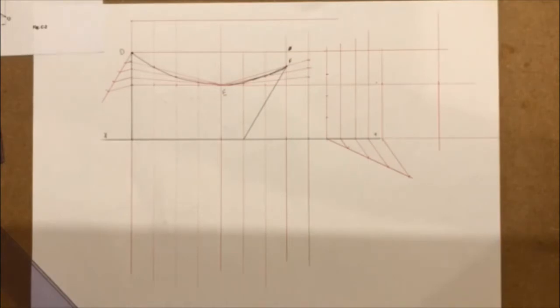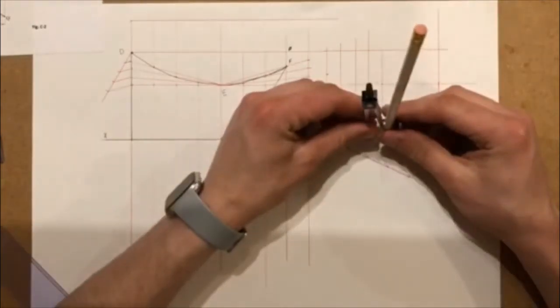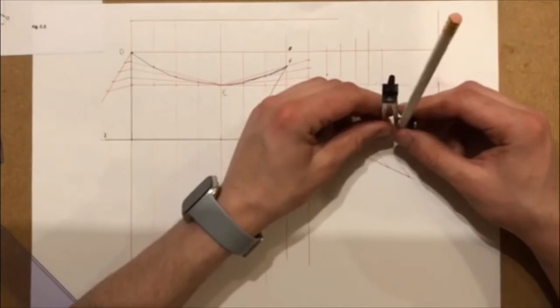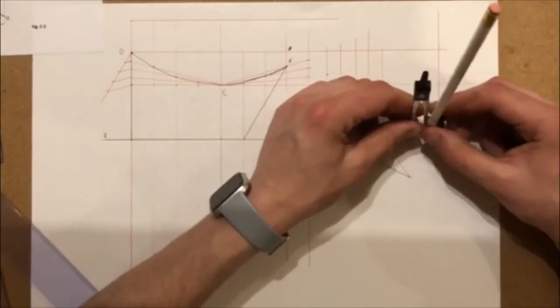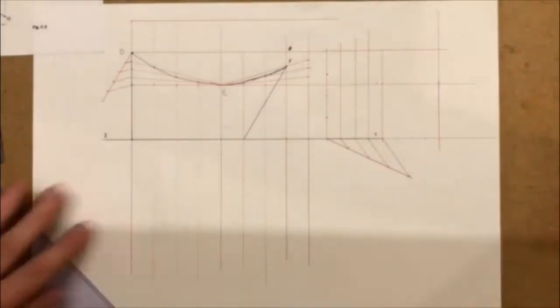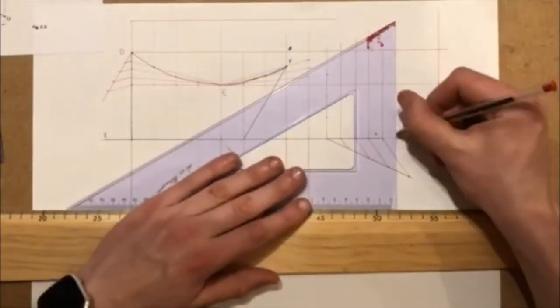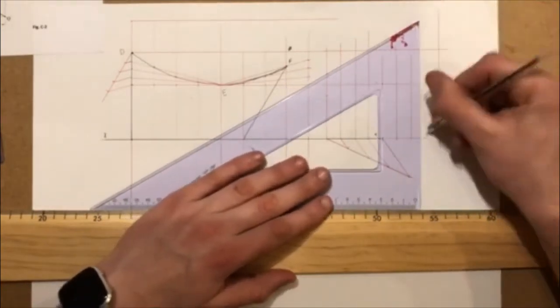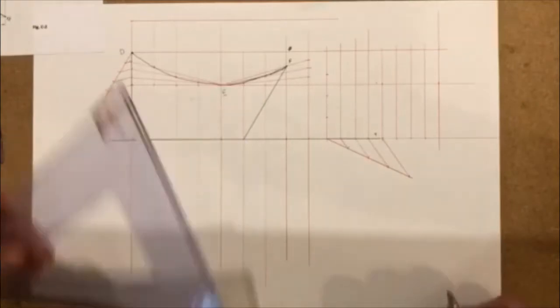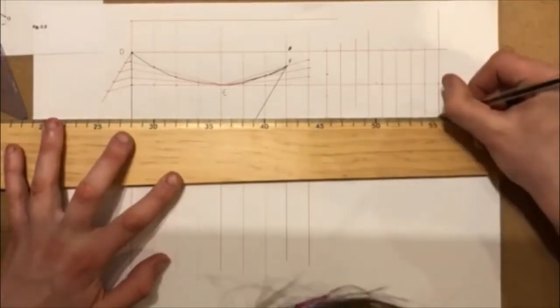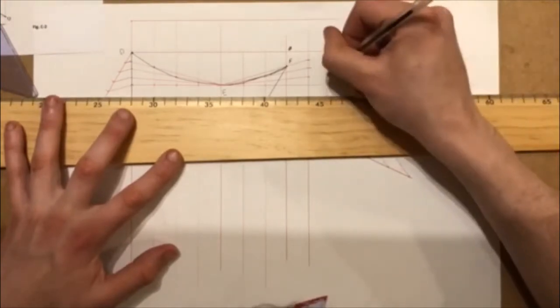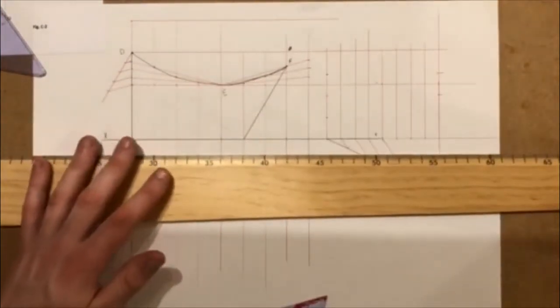I get my compass to work. So take the distance across.